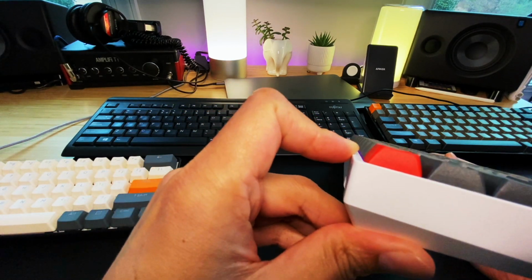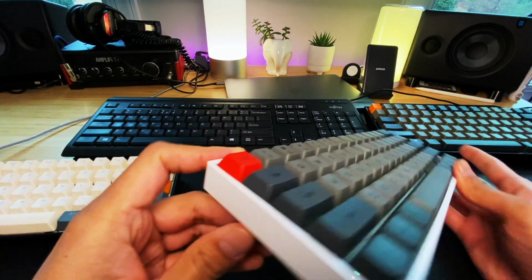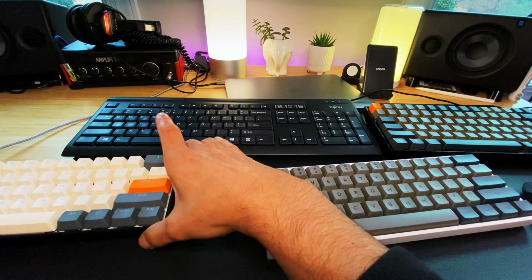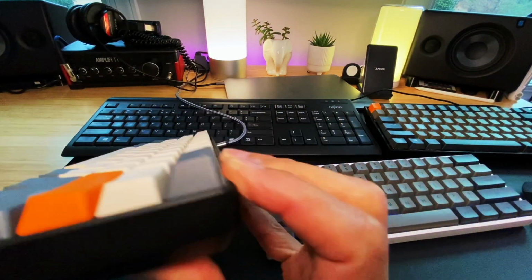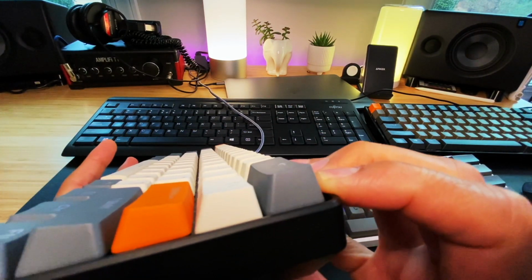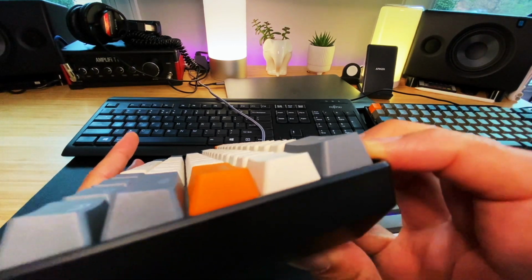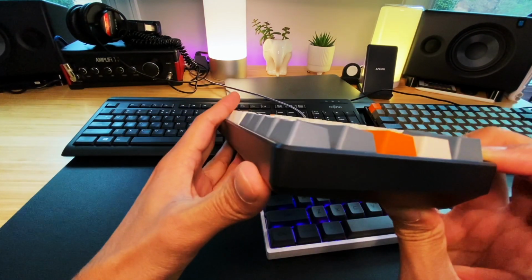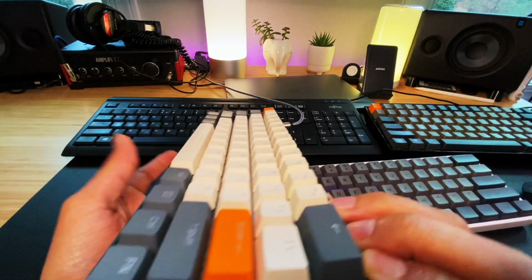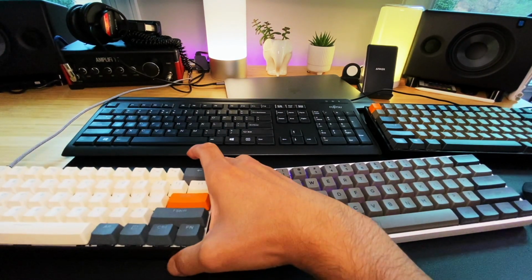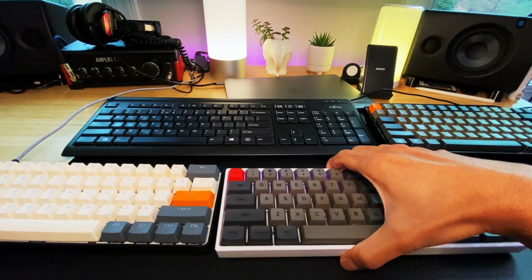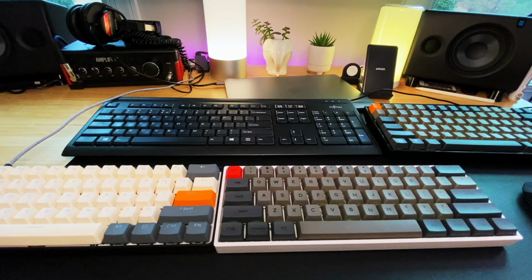So the different rows of keys all have the same height, which is not the same when you look at this one. And you see that the tops of the keys are somewhat angled. So that's what you call the profile of the keycap. When you buy a keyboard which comes with a pre-installed set of keycaps, you want to see what kind of profile it is. And again, this comes down to personal preference.